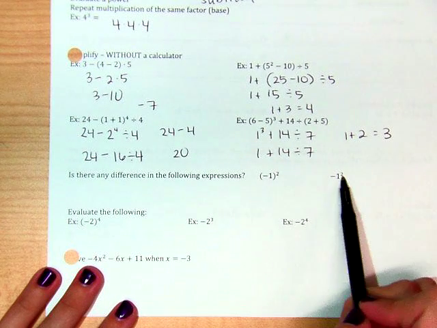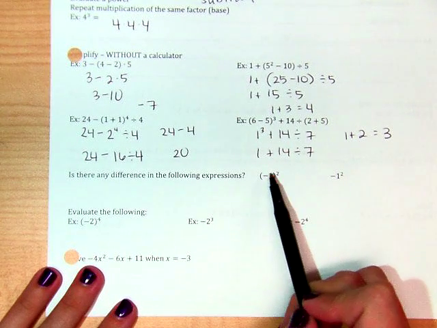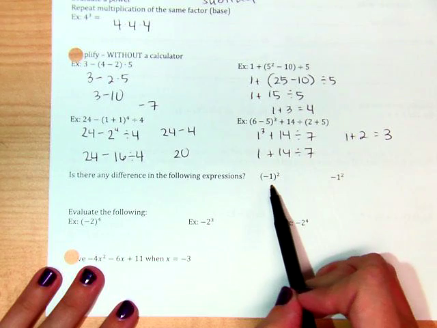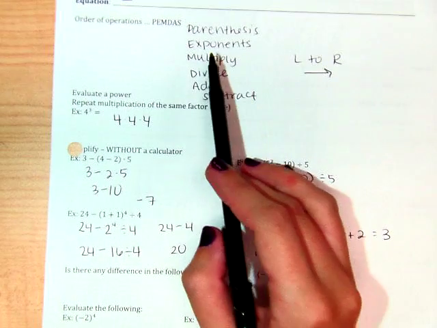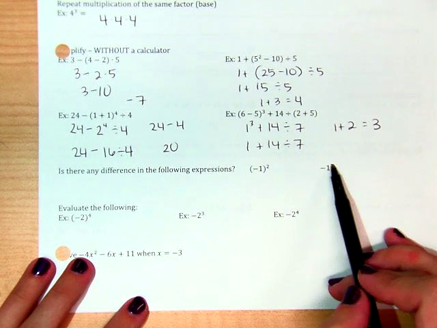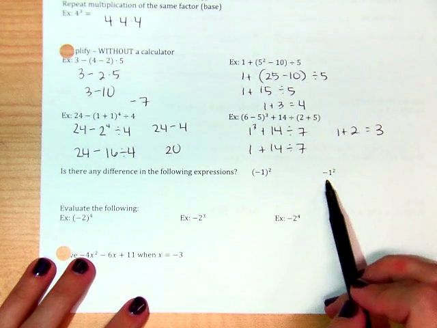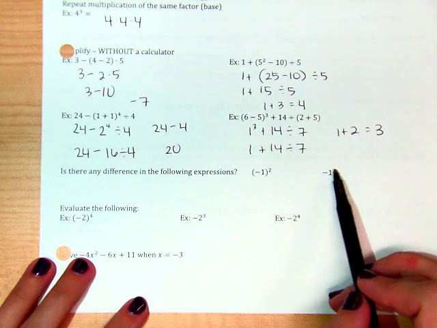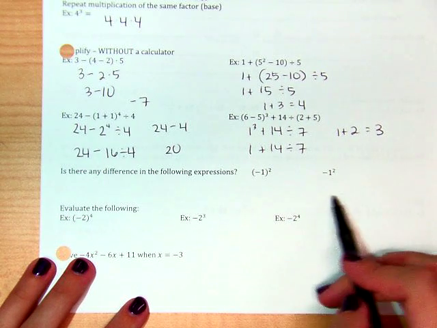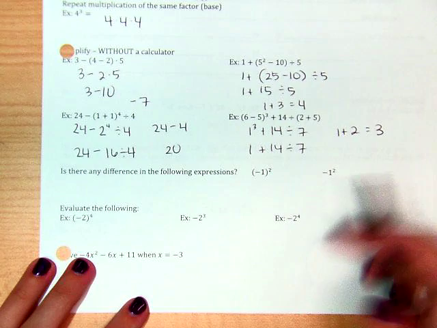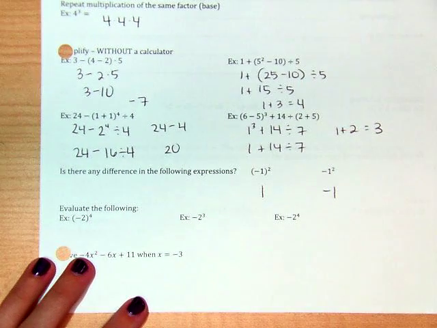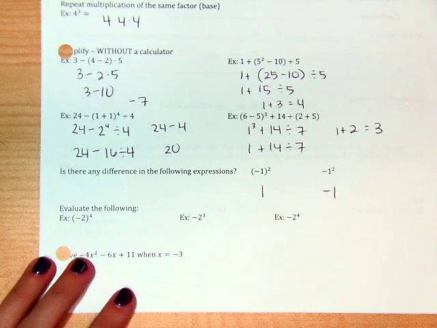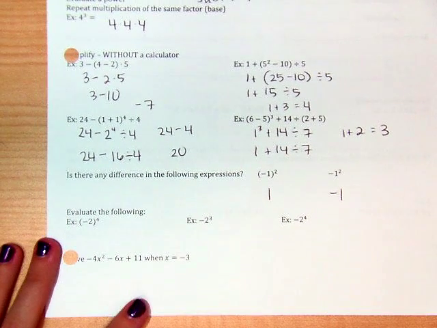What's the difference between these two? Well, obviously this one has parentheses. Now your calculator, when it does this thing, it's going to follow order of operations. So it's going to do the exponent first, like for example in this one, and then multiply it by negative 1. So if you plug it into your calculator like this, you're going to get negative 1. If you plug it in like this, you're going to get positive 1. You just have to be careful how you plug it into your calculator.